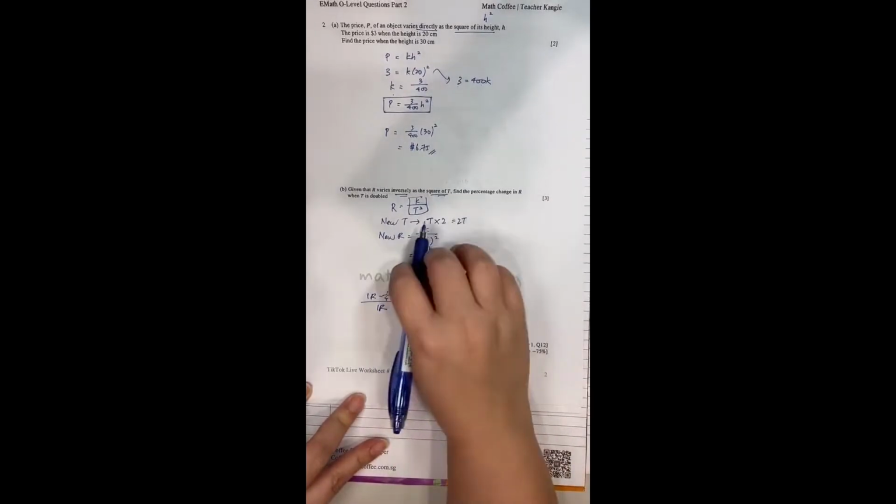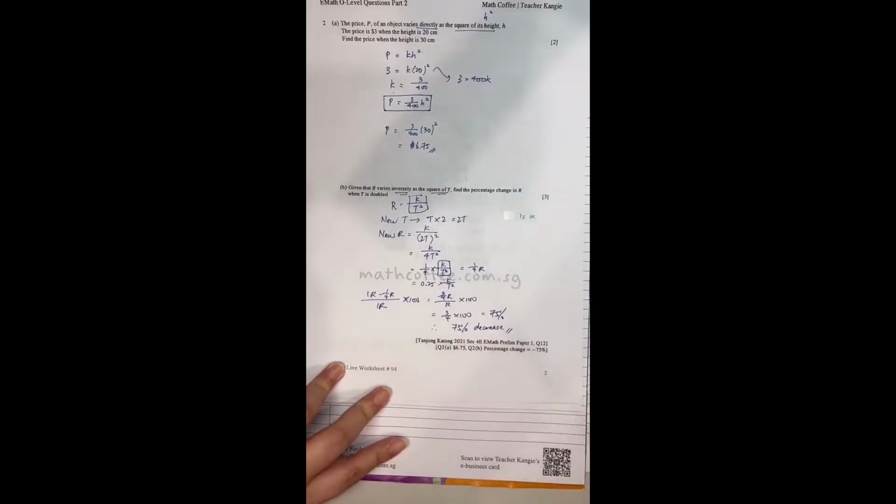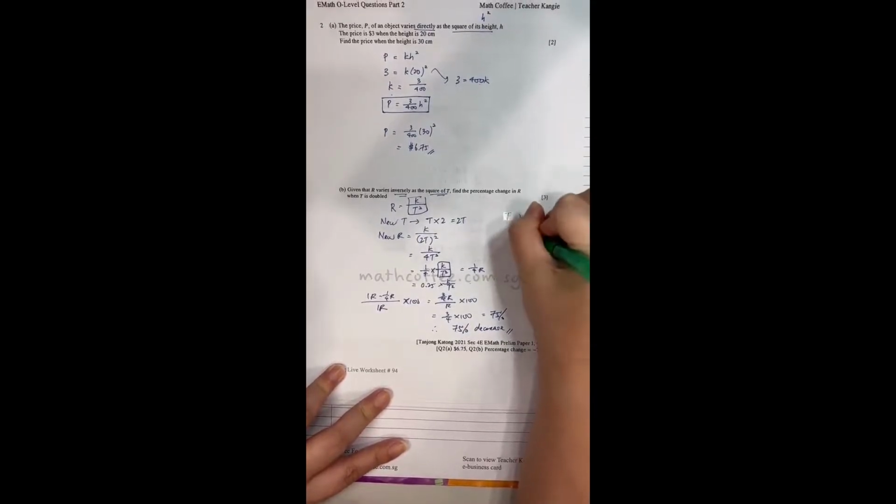So take note, for example, if they ask you something like, let's say R is increased, T is increased by 200%, let's say.